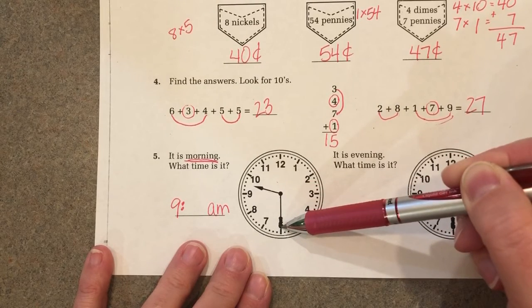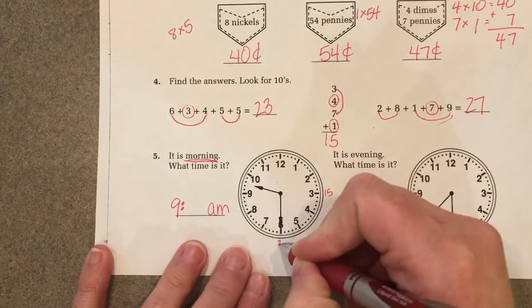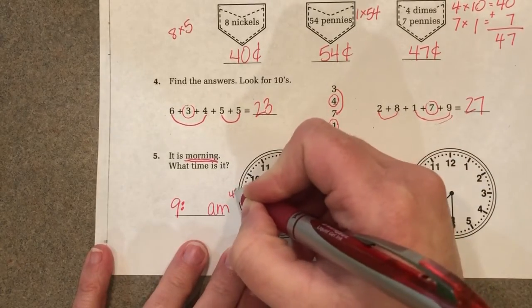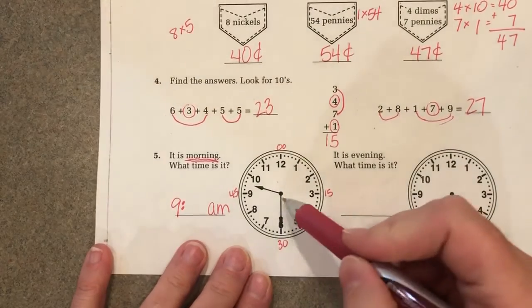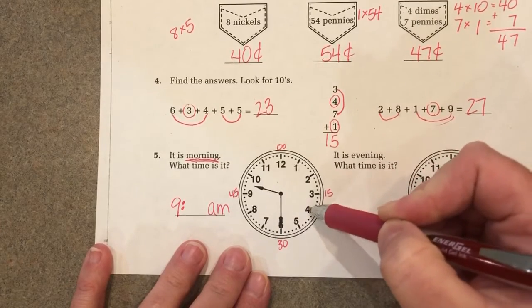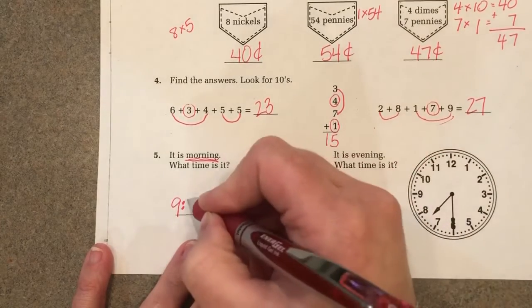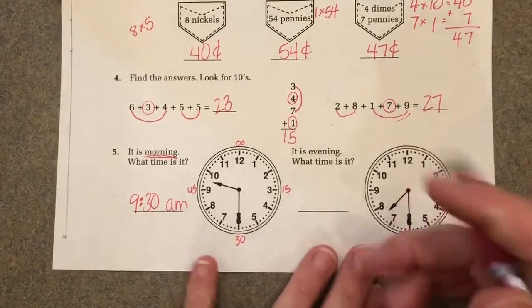Do you remember what that is? Remember, this is 15. This is 30. This is 45. This is o'clock. So this is straight down to 30. If you can't remember that, go 5, 10, 15, 20, 25, 30. It is 9:30 a.m.